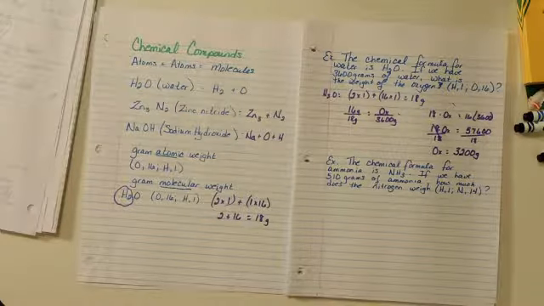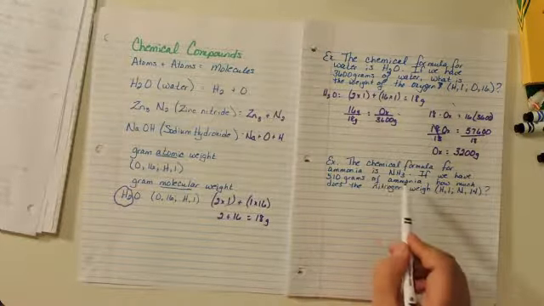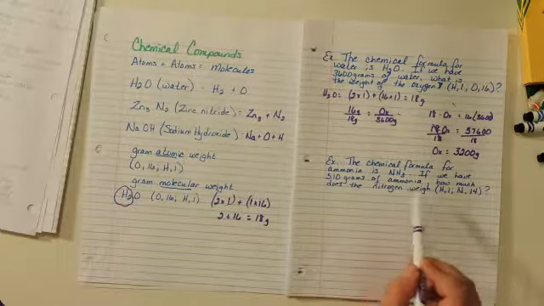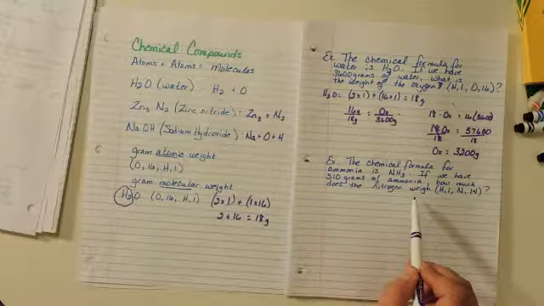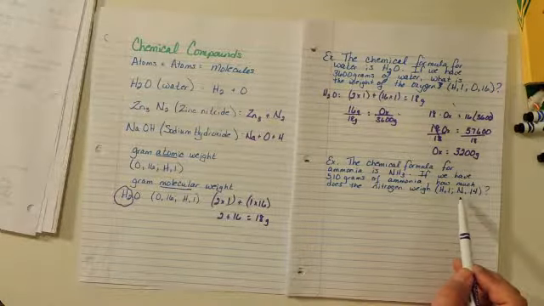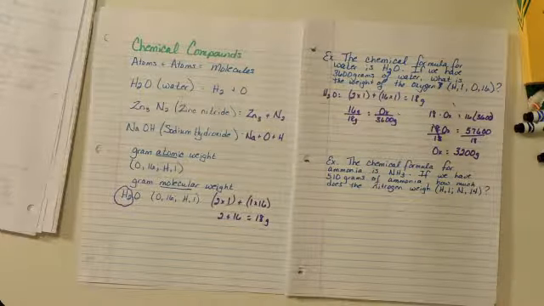Let's try another one. The chemical formula for ammonia is NH3. If we have 510 grams of ammonia, how much does the nitrogen weigh? The hydrogen weighs 1 gram. The nitrogen weighs 14 grams for each atom.